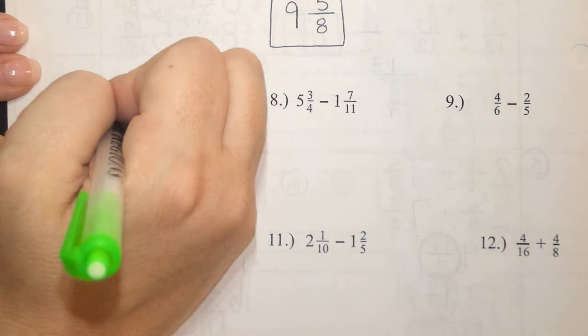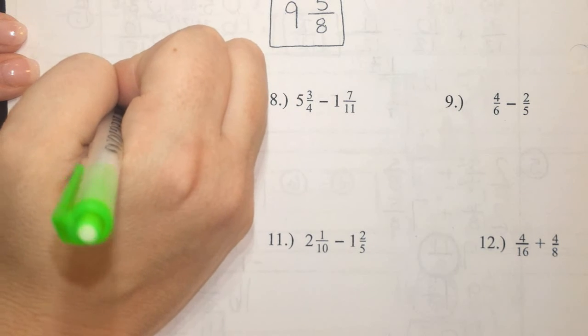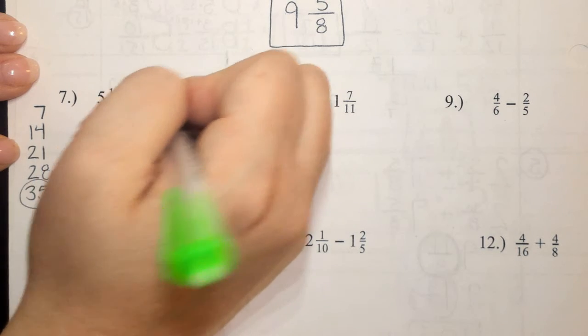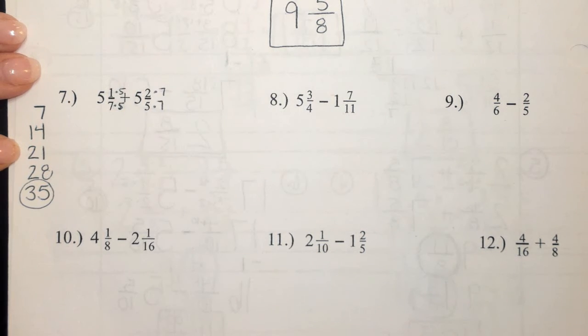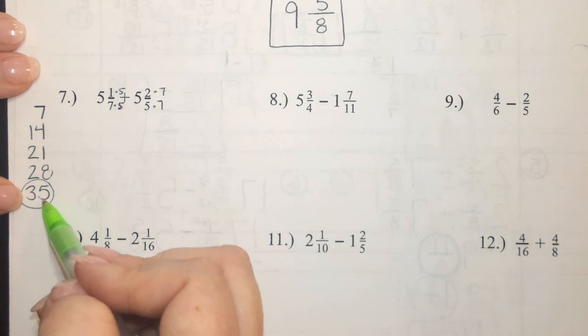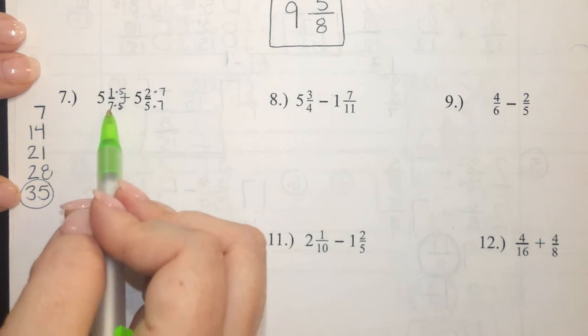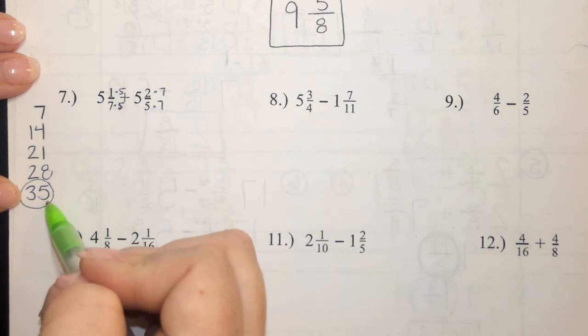Okay. So 7 times 5. Do it to the top as well. 5 times 7, and do it to the top as well. All right, remember our goal is to get that 35. All right. What's our goal? What do we want on the bottom? 35. So 7 times 5 is what gave me 35. 5 times 7 is what gave me 35.